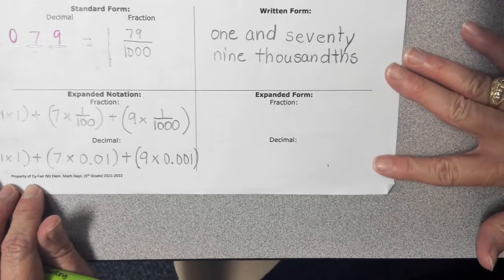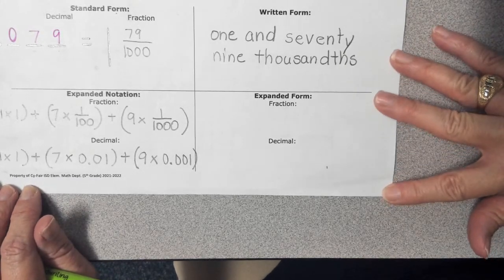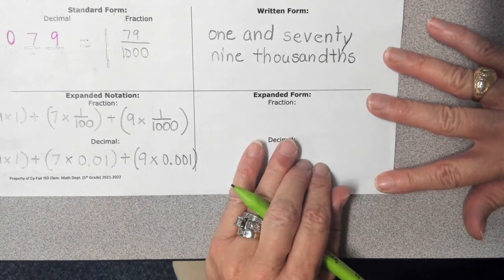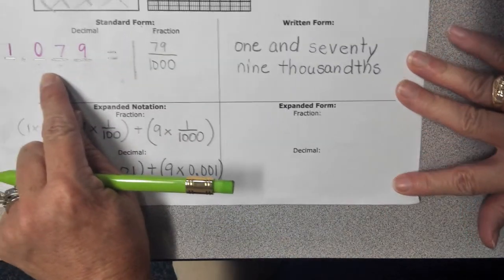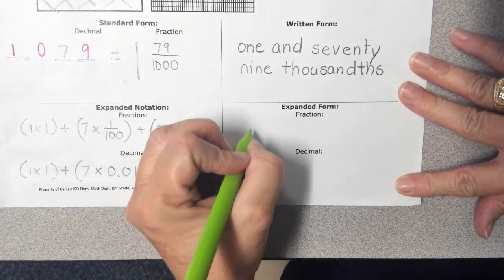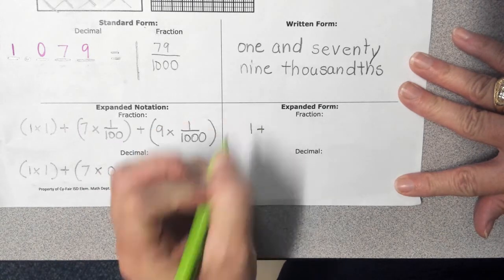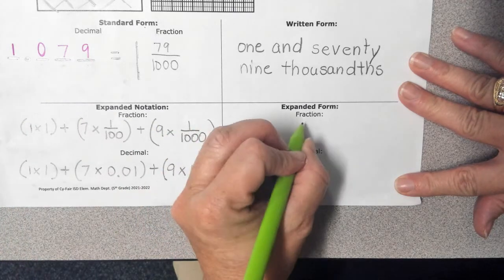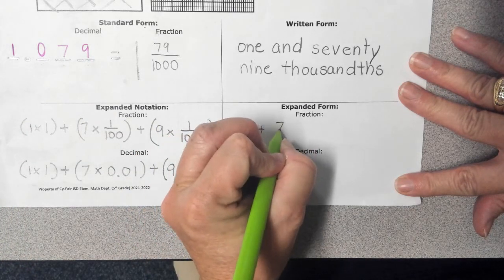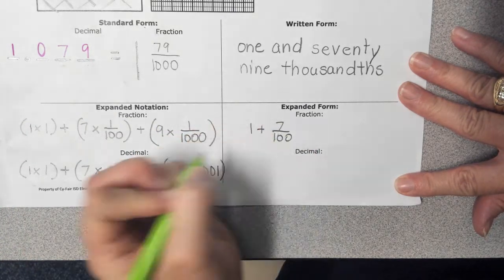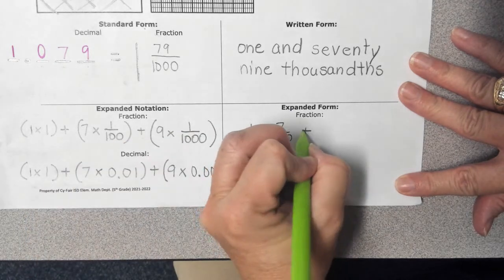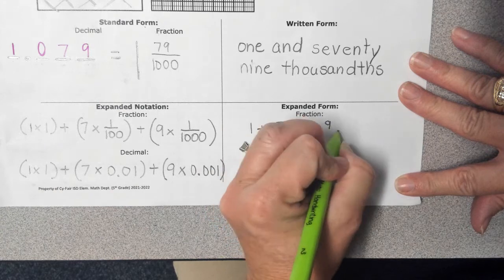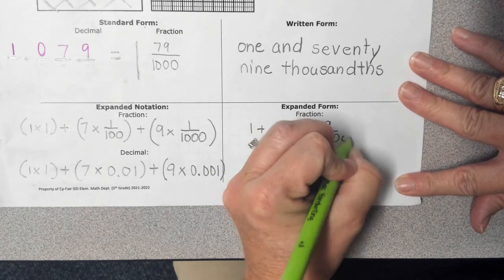Finally, moving on to our expanded form. Our expanded form is just writing the value of the number as it is. So we're going to start here with 1, and we can say 1, and we're going to be adding that to our fraction form of 7/100ths plus our fraction form for 9, which would be 9 thousandths.